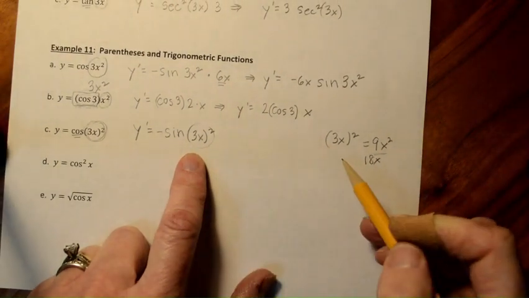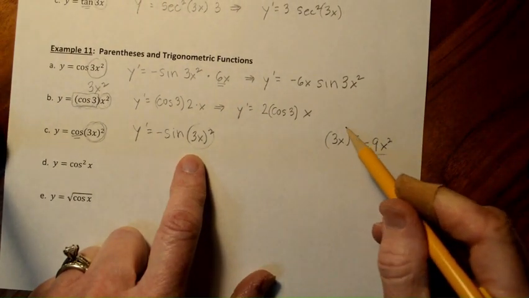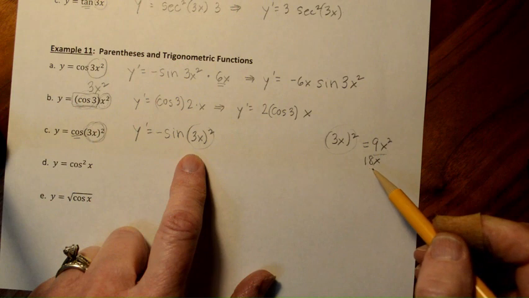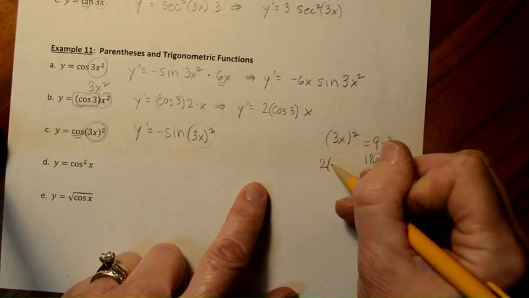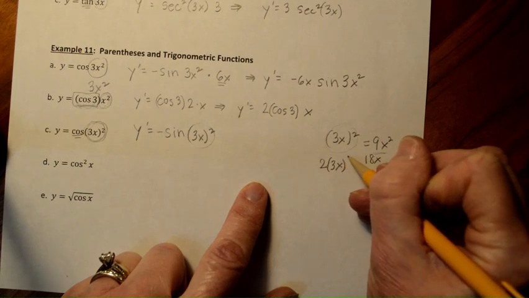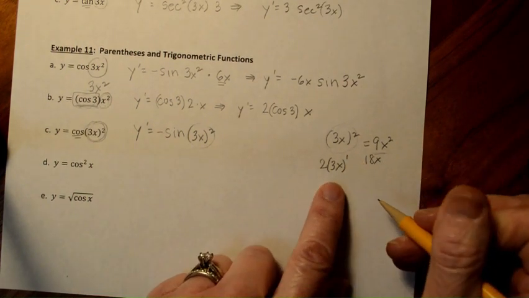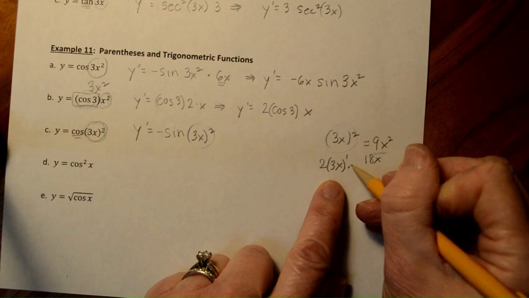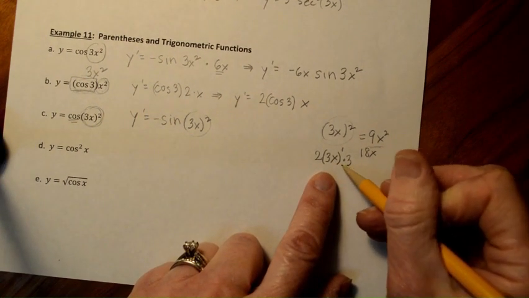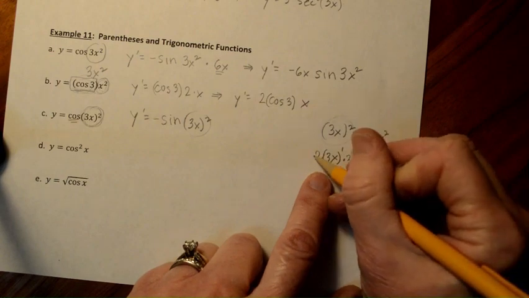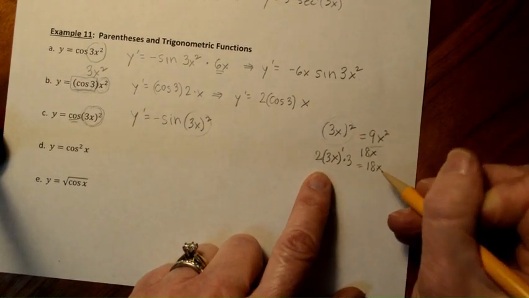Or you could say, well, the derivative of 3x squared, I could use the chain rule, which would say bring the 2 down to the front, leave the inner function alone, and decrease the power by 1, and then take the derivative of the inside, which would be 3. Sorry, that's getting kind of squished. Either way, I end up with 18x. 3 times 3 is 9, times 2 is 18.